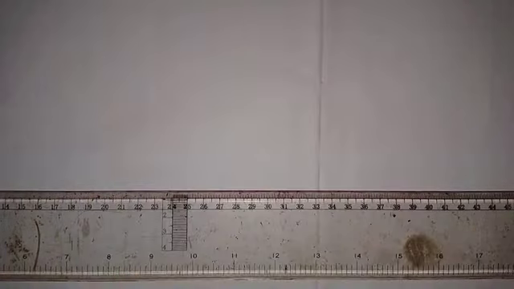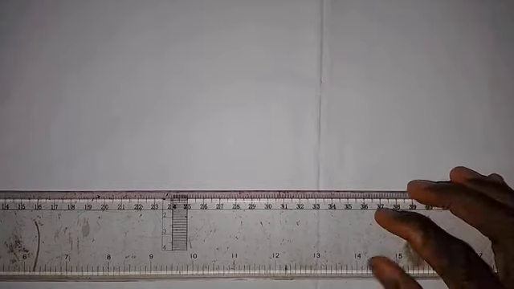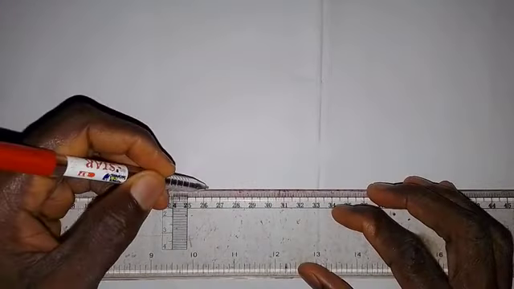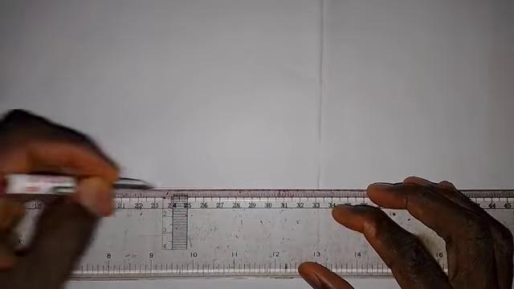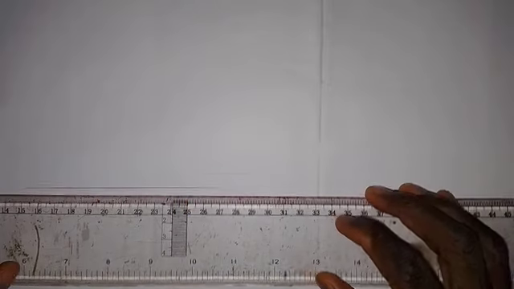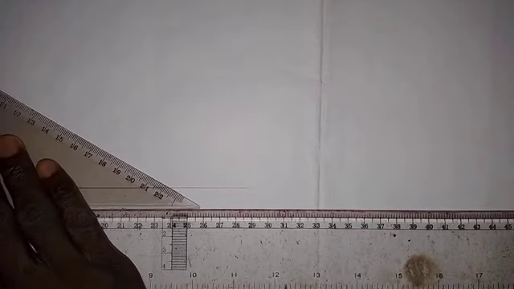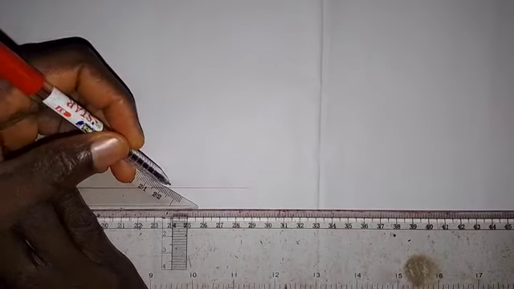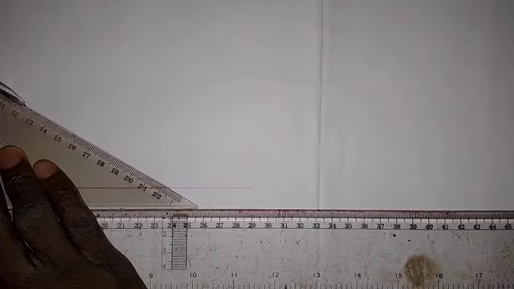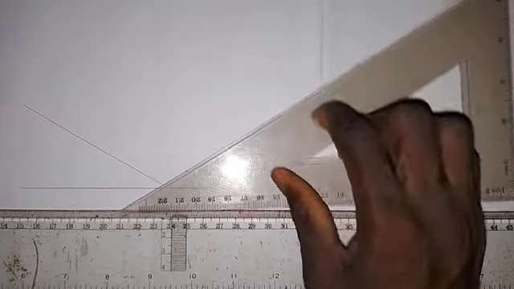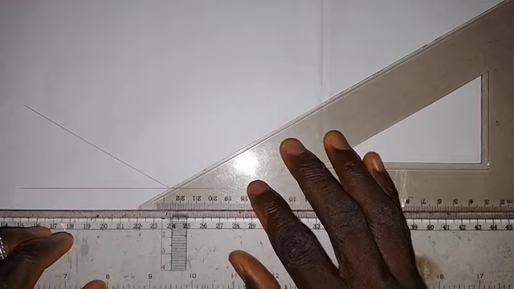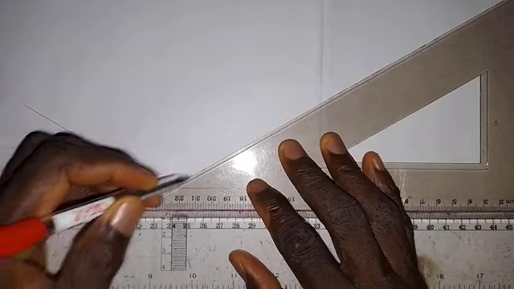So let's start. Whenever I want to construct an isometric view, we need to draw the horizontal line like this. That's how I usually do mine. And then with our 30 degrees set square, at a point we draw a line in this direction, and I will also draw a line in this direction like this.